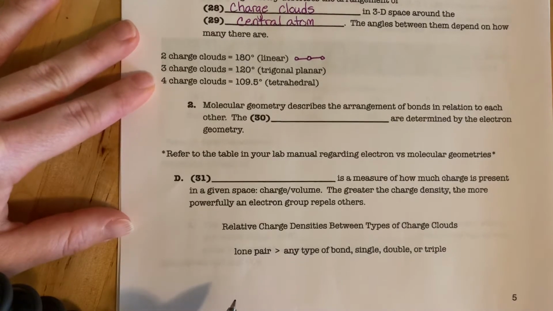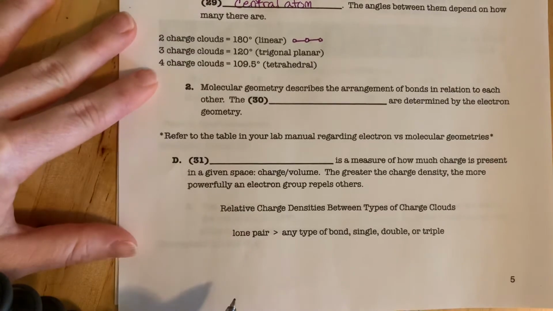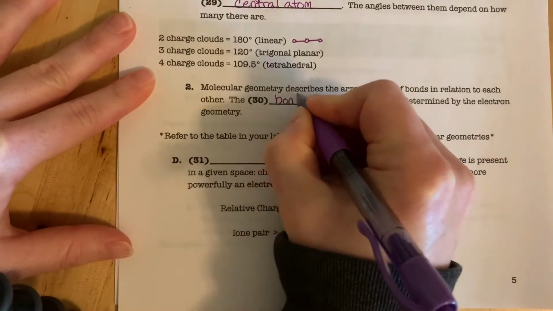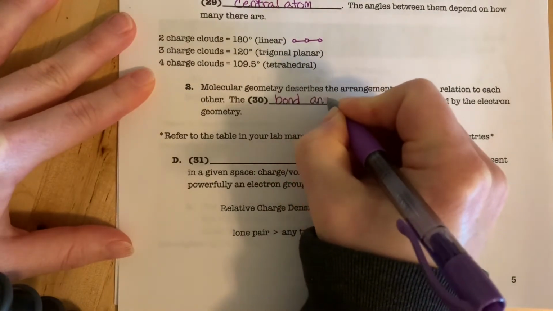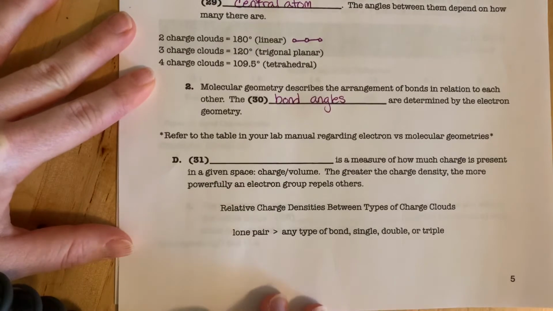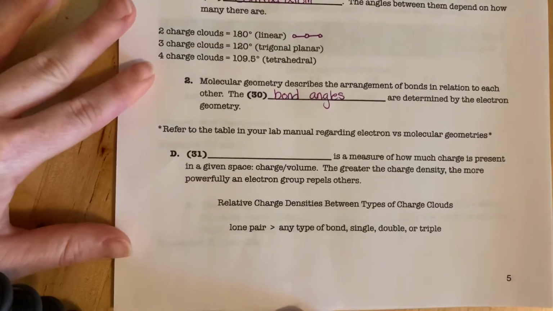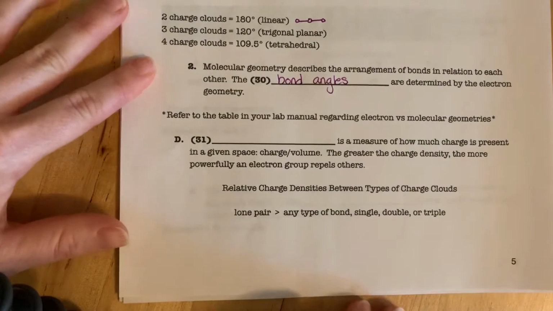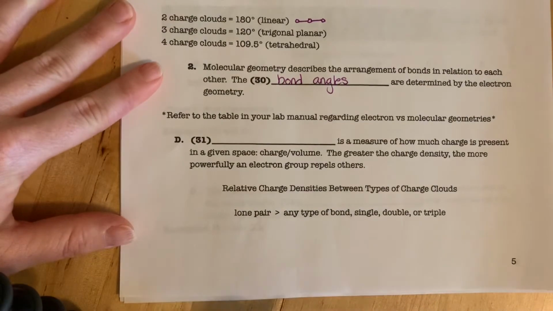So molecular geometry is only different from electron geometry in that we're only talking about bonds. We're only talking about the bond angles, not the angles between all charge clouds. You need to remember, though, that the electron geometry determines what the bond angles are. And then the molecular geometry just reports that angle.